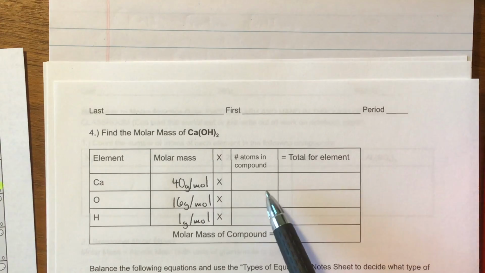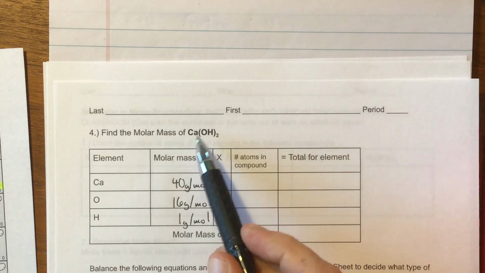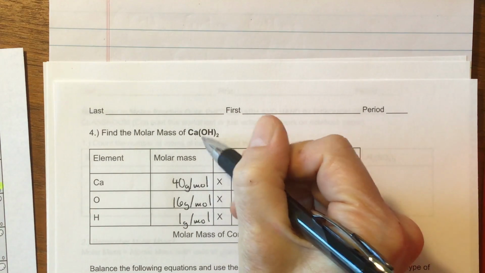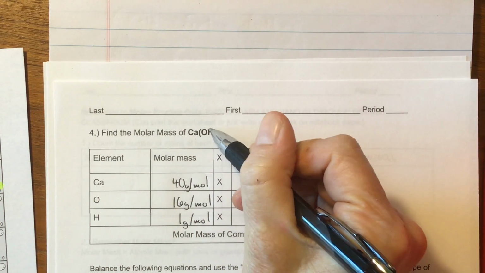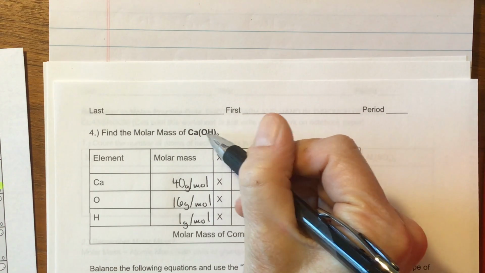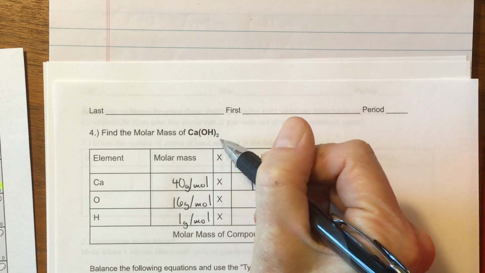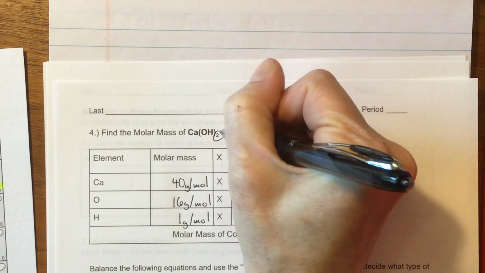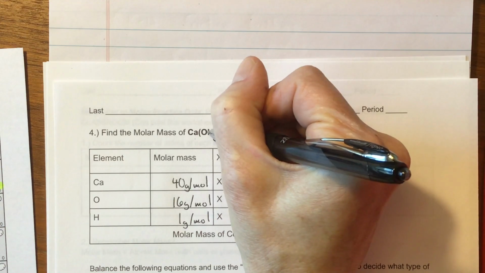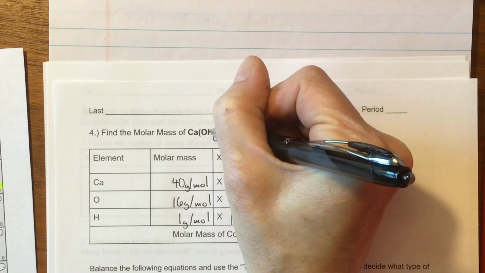Now, I have to figure out how many atoms I have of each of these. I only have 1 atom of calcium, but hydroxide is being treated like a polyatomic ion here, and hydroxide ion is an OH together, and this subscript here tells me that I have 2 of these. So I have 2 of everything inside the parentheses.